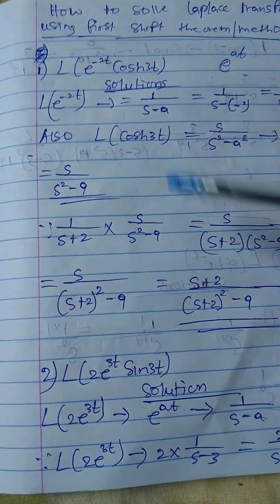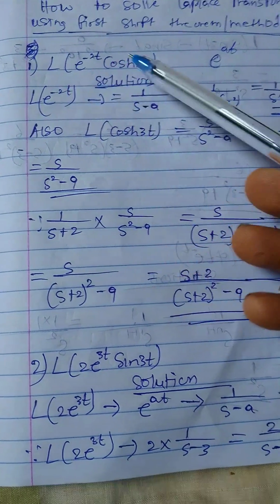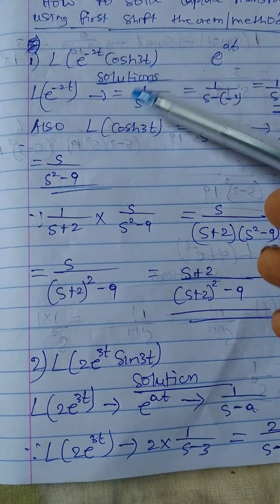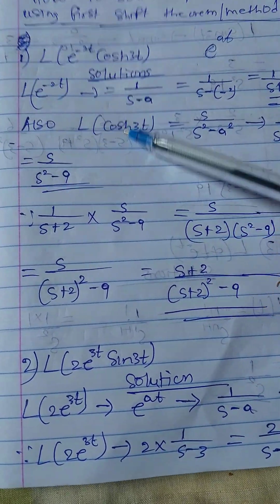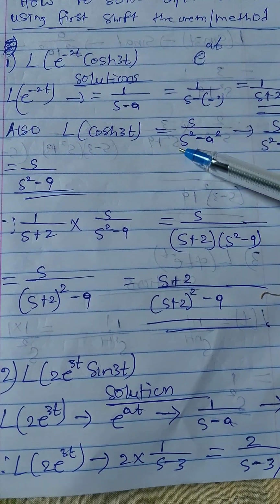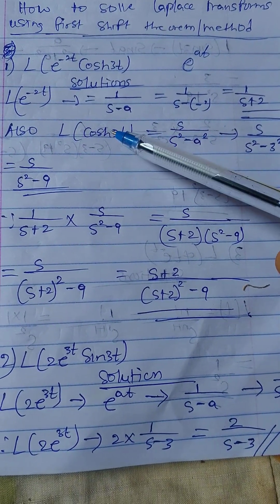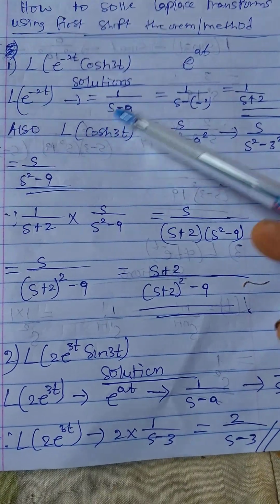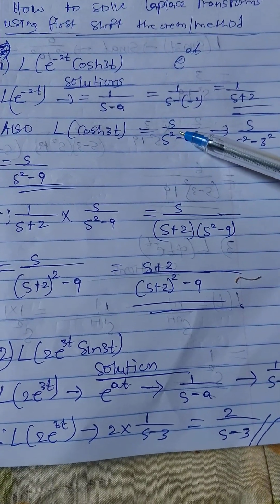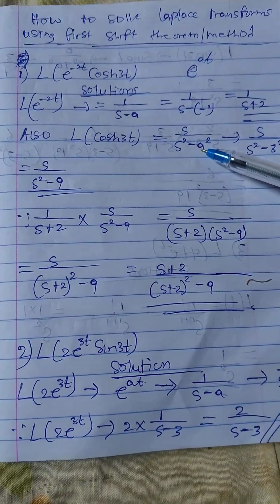Now again, let's find the Laplace transform of cos 3t. The Laplace transform of cos at is always in the form of s over s squared plus a squared. If your function is in this form, your answer must be in this form: s over s squared plus a squared.